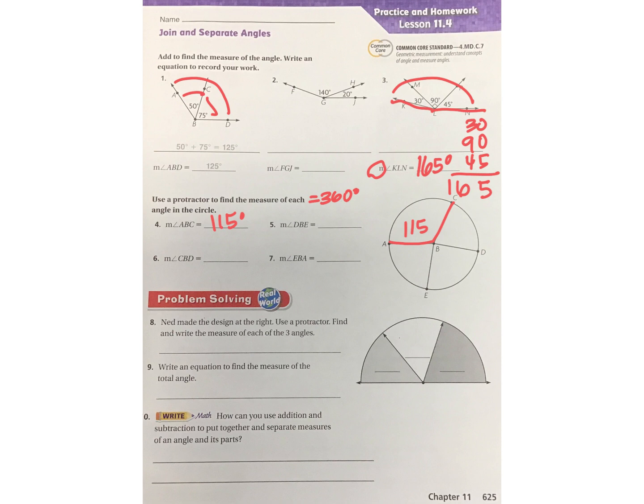Okay, then number 8, Ned made the design at the right. Use a protractor. Find and write the measure of each of the 3 angles. Now we have to remember, they are going to have to add up to be what? Think and say. It's going to have to add up to be 180 degrees. So be as careful as you can so that those measures of the angles add up to be 180 exactly. And if they don't, you're going to have to recheck your measurements. All right, ready and go.